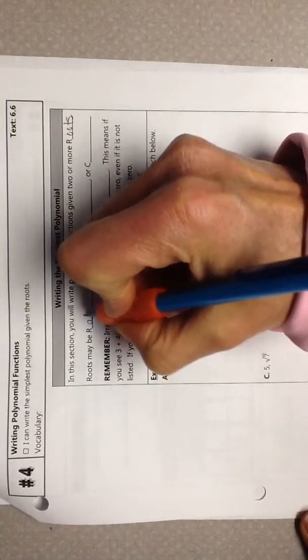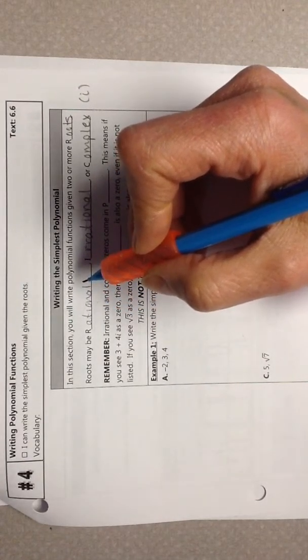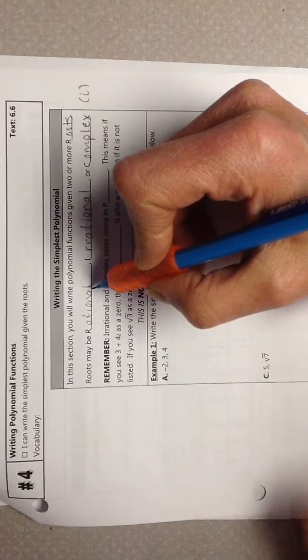Okay, so in this section you're going to write polynomial functions given 2 or more roots. Now, roots may be rational, they may be irrational, or they may be complex. That's when we have i's in the answer. Irrational numbers, remember, are numbers that have no terminating decimals and with no repeating pattern. A rational number is a number that can be written as a fraction, and if it's written as a decimal, it either terminates or stops or has a repeating pattern.